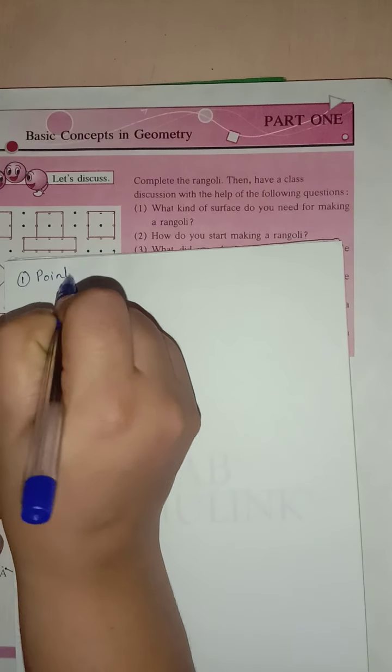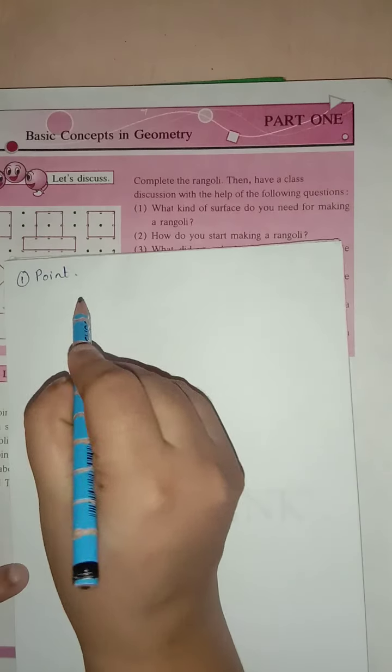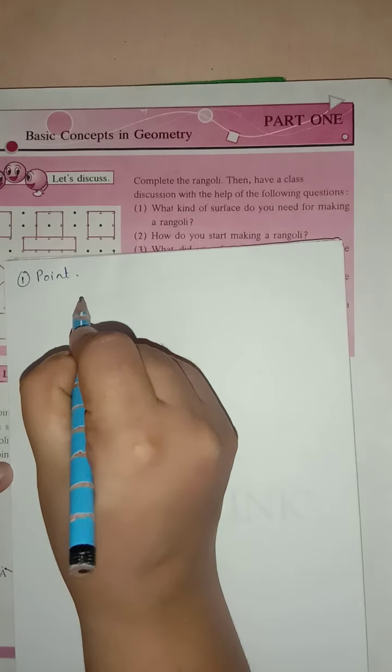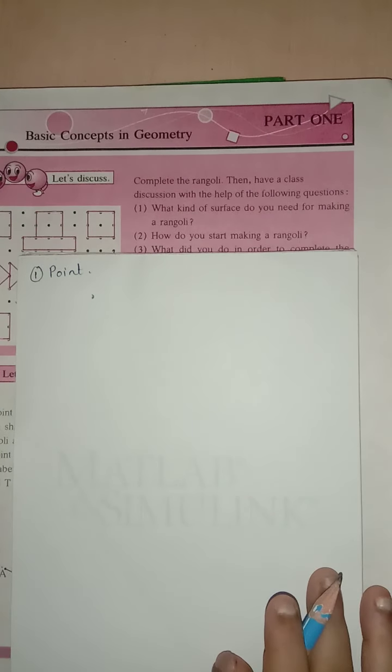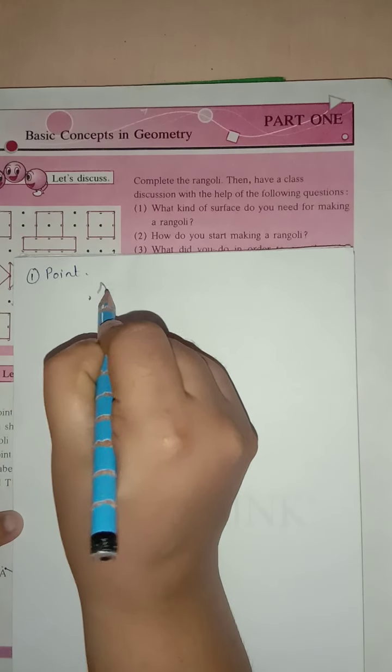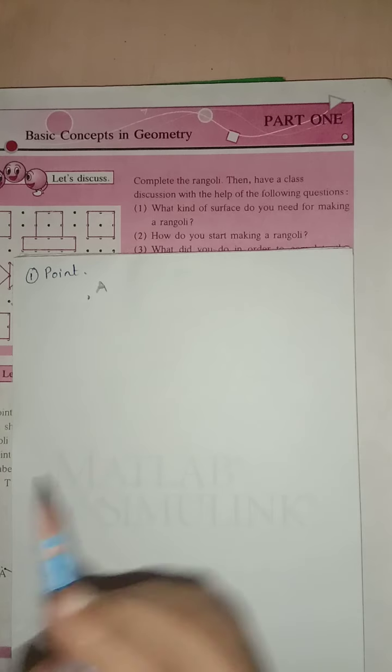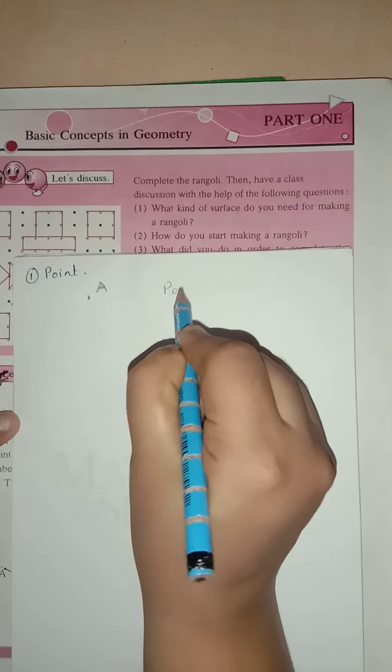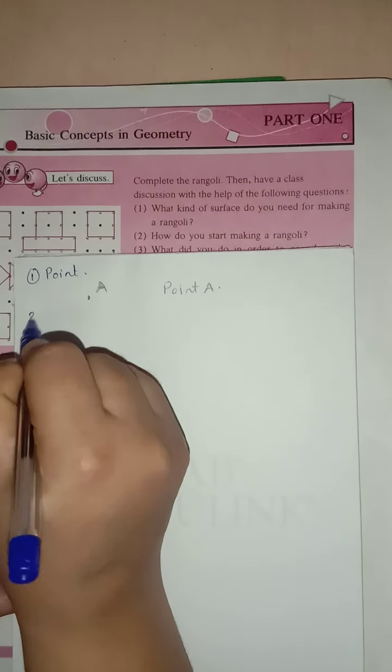Basic concepts in geometry. So the first concept is point. Yes, a point is always shown by a dot. So here is a dot, and a point is always named with a capital letter. So if I take a letter, that is A, then how to read this? We can read it as point A. Okay. Now we'll see the second concept, that is line segment.